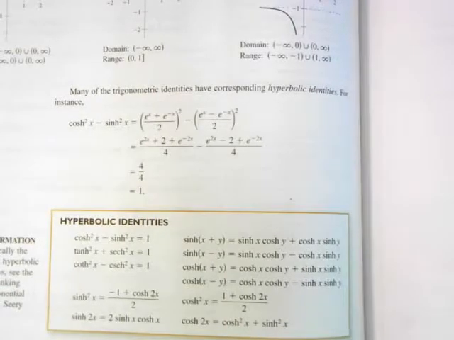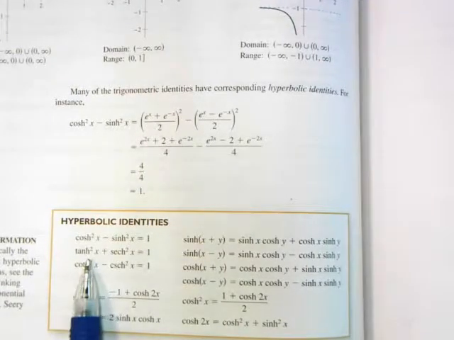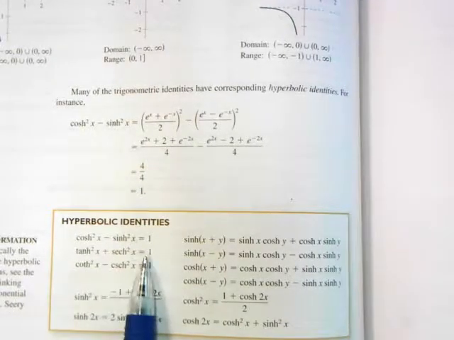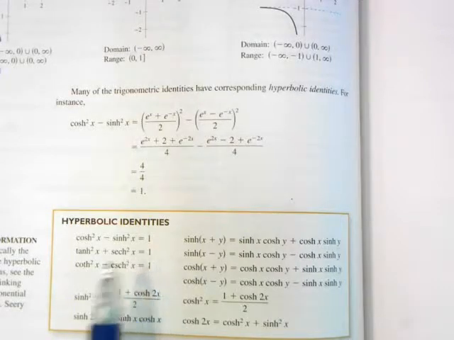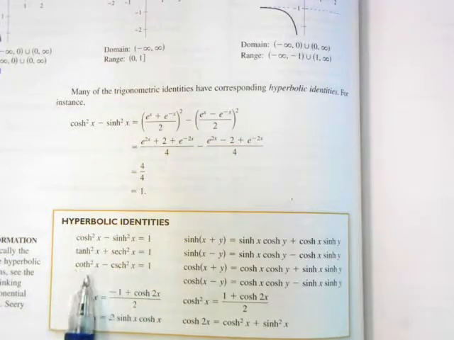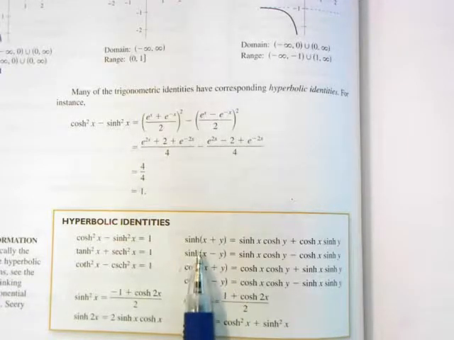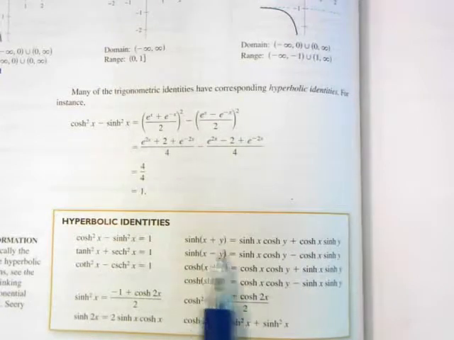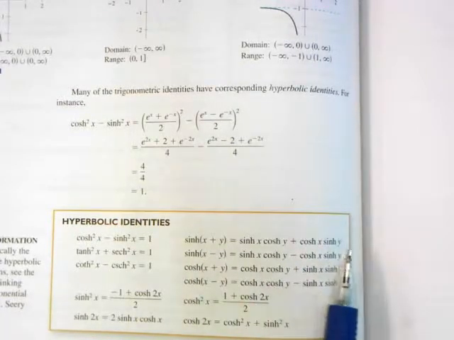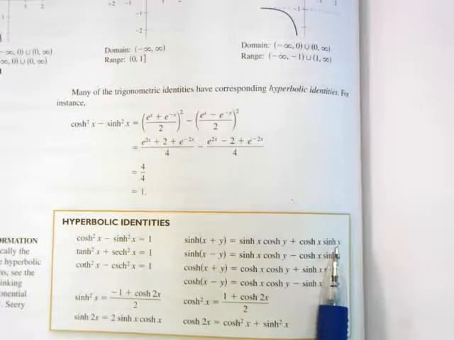And you can see, for hyperbolics, we have almost the same identity. Tangent squared plus secant squared equals 1. So are they all just negated? Yeah, they're all off by just a minus sign. Okay. How about sine of x plus y? What's the formula for sine of x plus y? It looks exactly like that one.